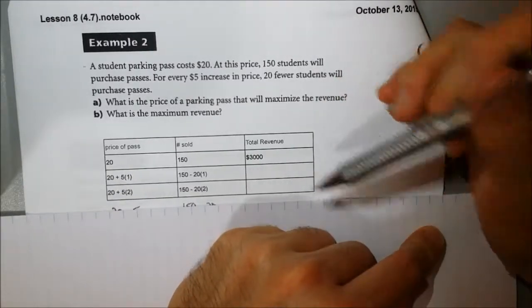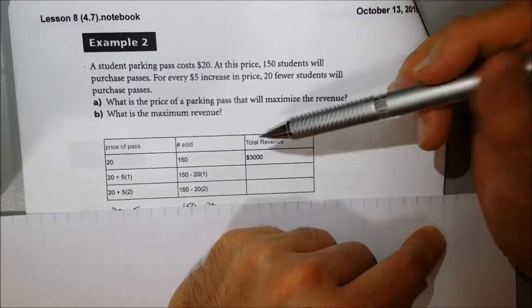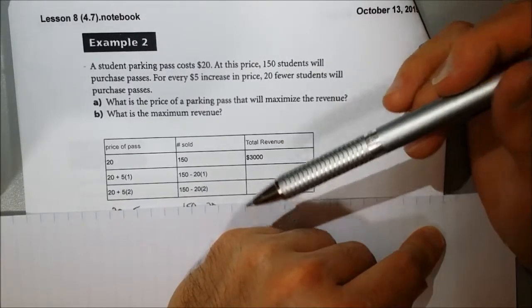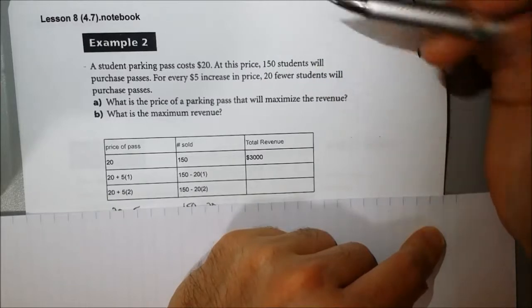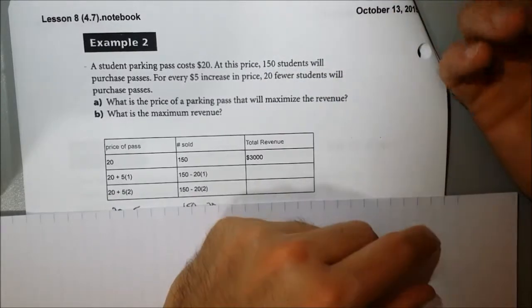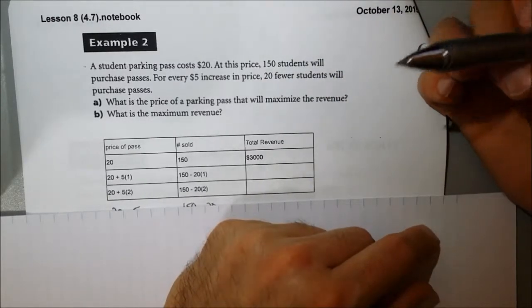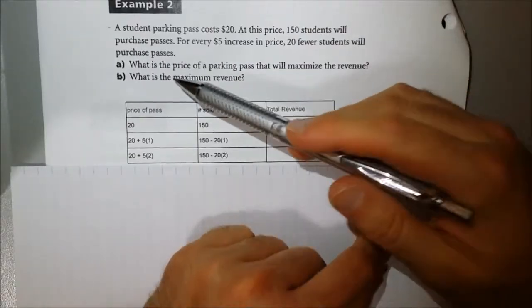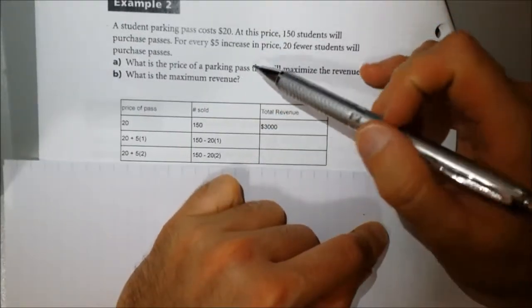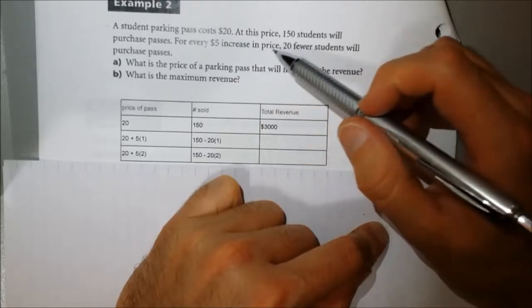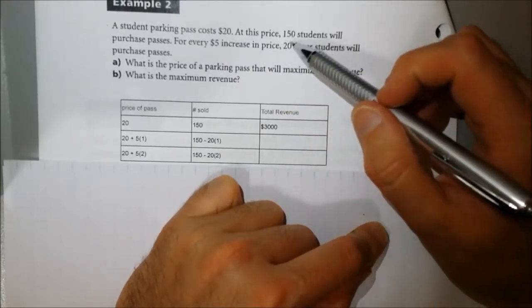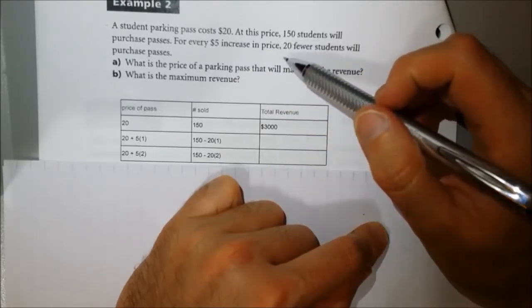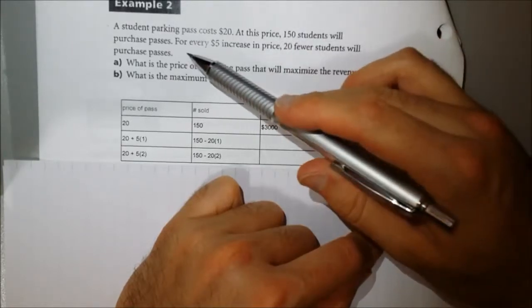But for something like this, you will want to make a table. So you'll know when you want to make a table, because I'll start giving you a bunch of information in the question, and it'll have to do with some sort of a situation. So we pretty much have something about a parking pass at $20, and 150 students are going to buy parking passes at $20.